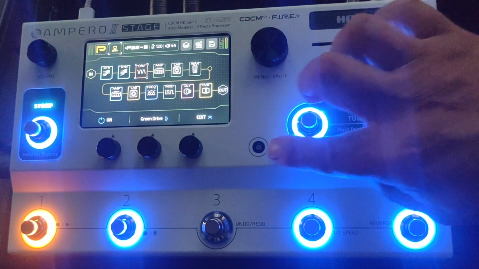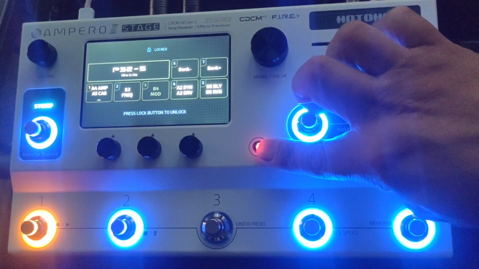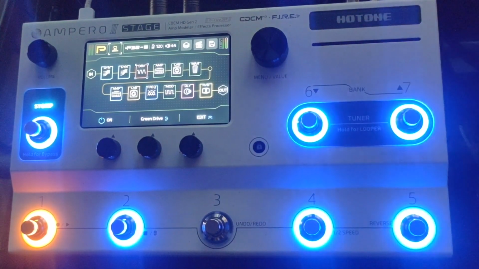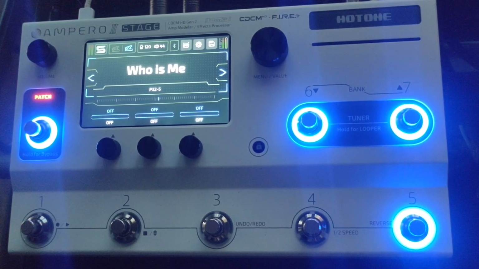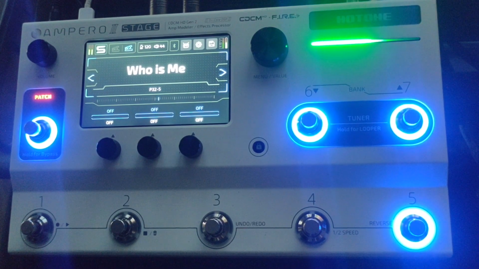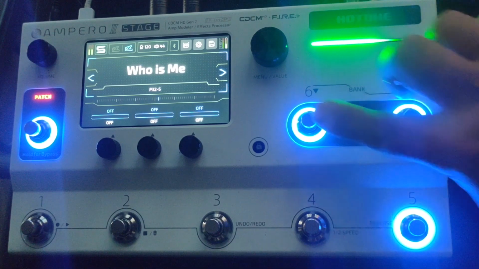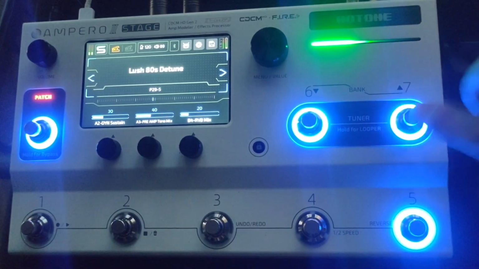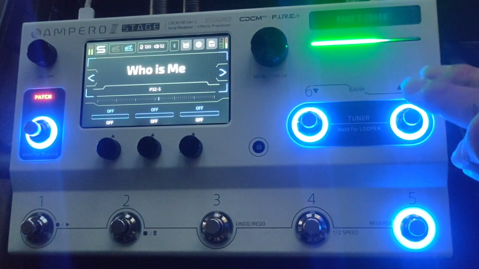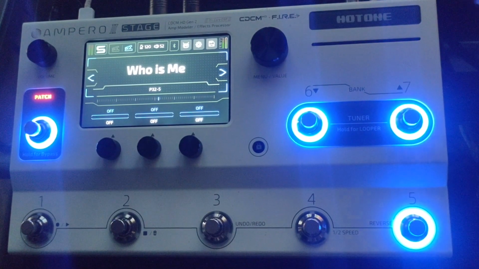or in the editing screen or in the program screen or patch. So let's say I'm in patch screen. If I'm in patch screen, I'm moving. So, right?